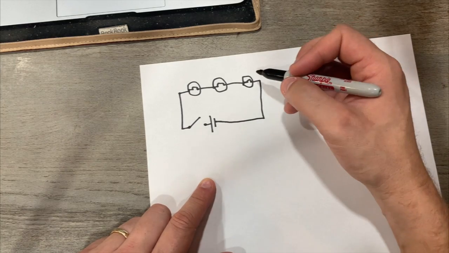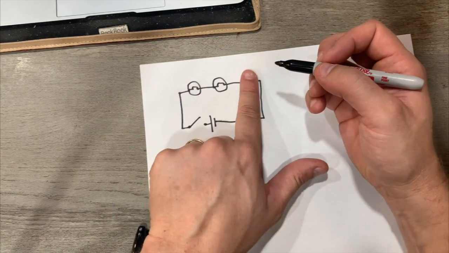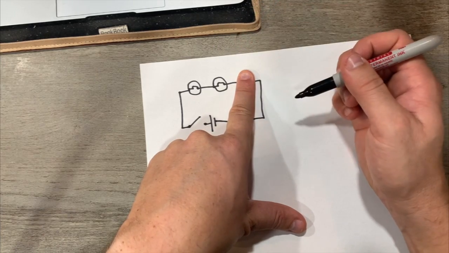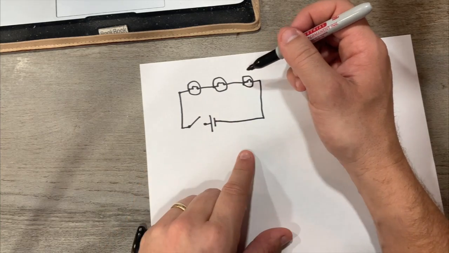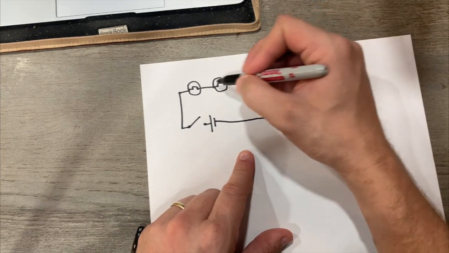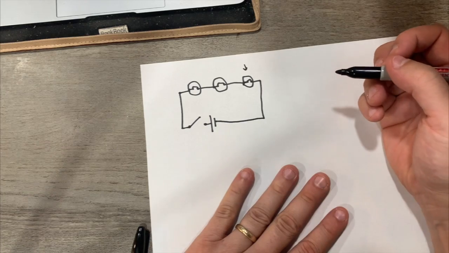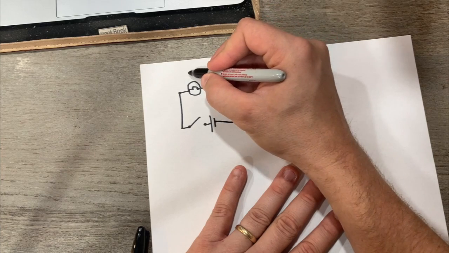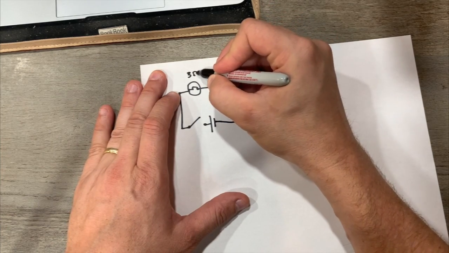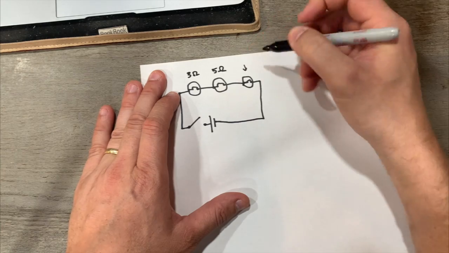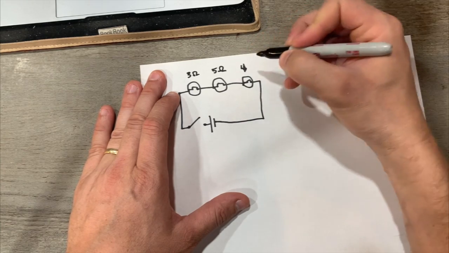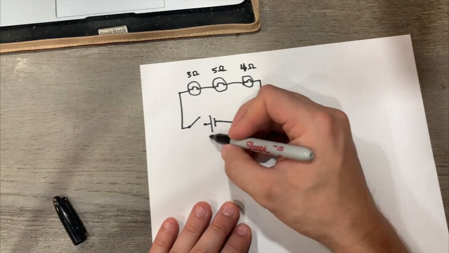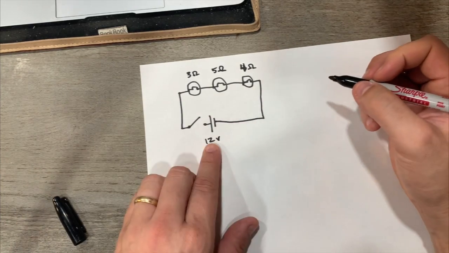And if at any point we were to break the circuit, we would find that there'd be a breach so that the electron current or electricity could not flow at all, and therefore if any one light were to go off, all of the lights themselves were to go off. So let's add some resistance values to each of these bulbs. This one we'll say is 3 ohms, this one will be 5 ohms, and this one will be, I'm just going to draw over my arrow there, 4 ohms. And for our battery source, we'll call it a 12-volt battery.